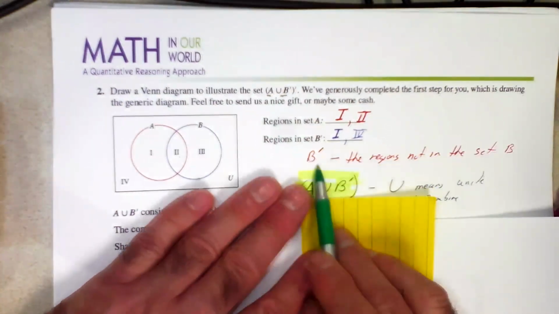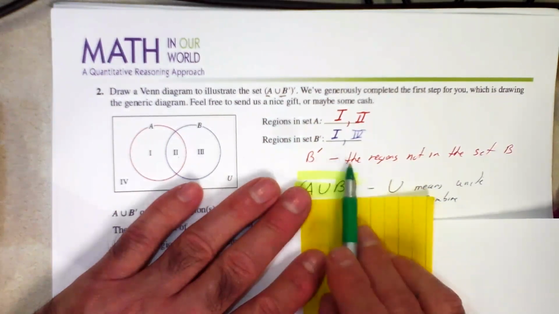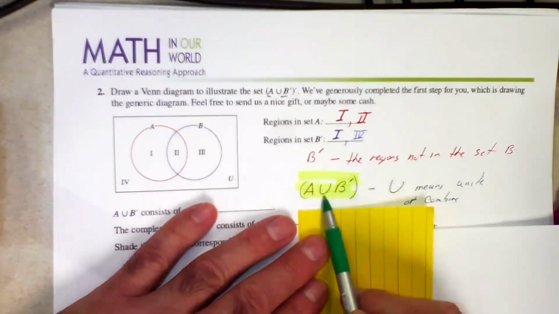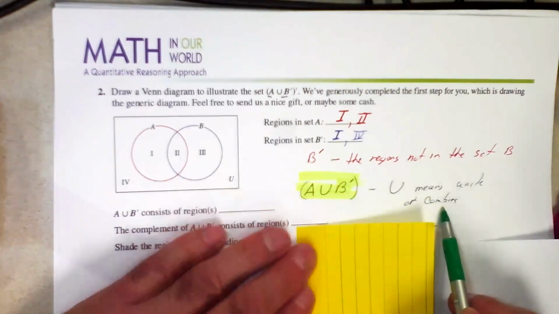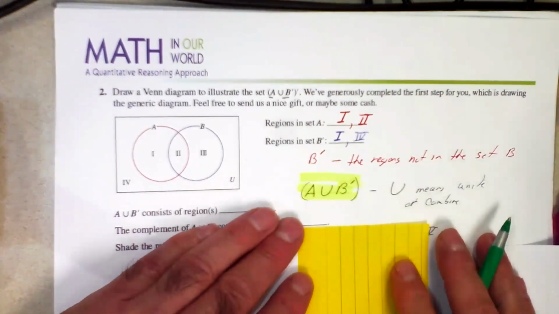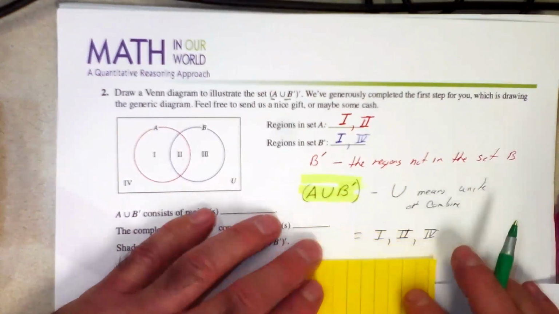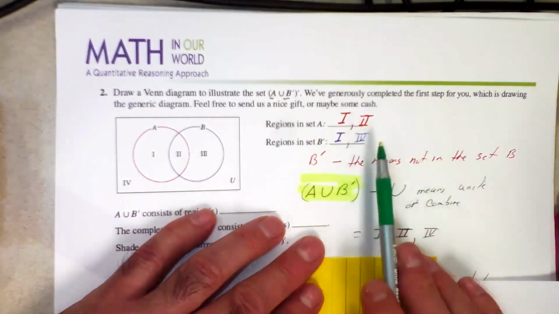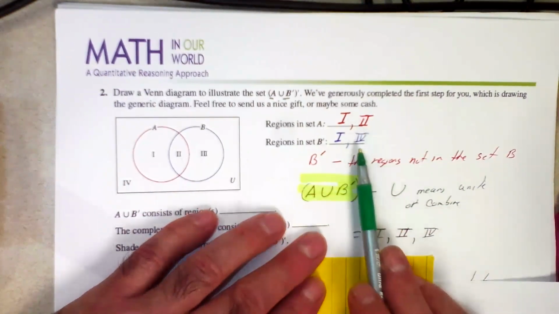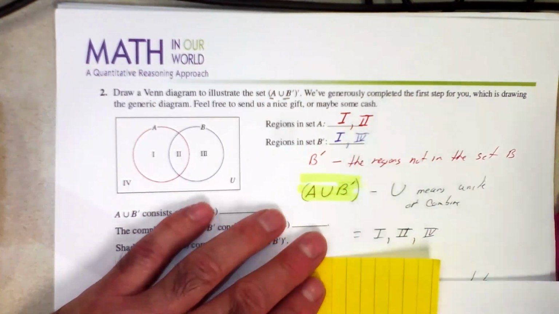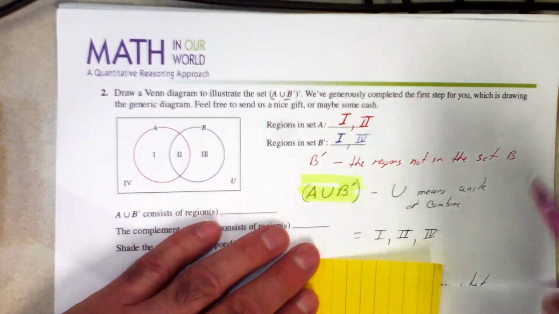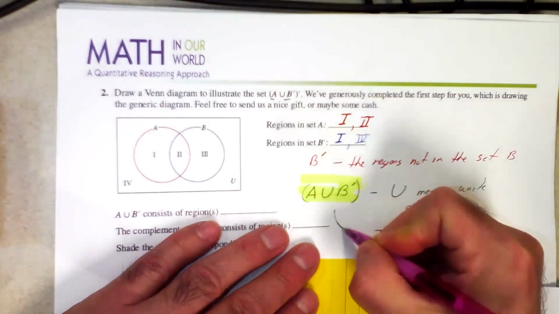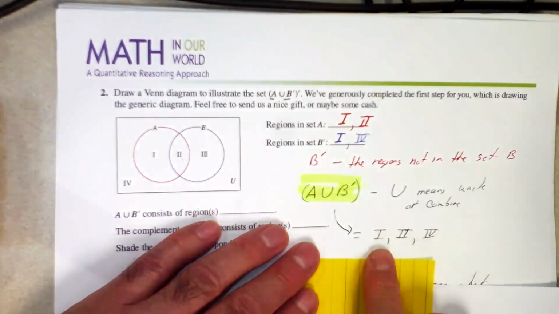As you recall, the B complement means the regions not in the set B, and union means to unite or combine. So if I combine them, we get 1, 2, and 4. Right? So that's what A union B complement is.